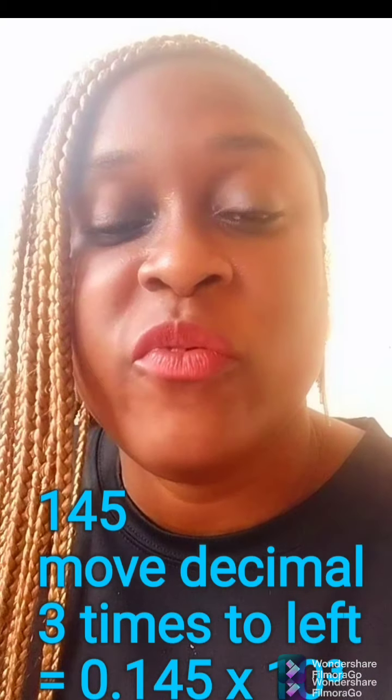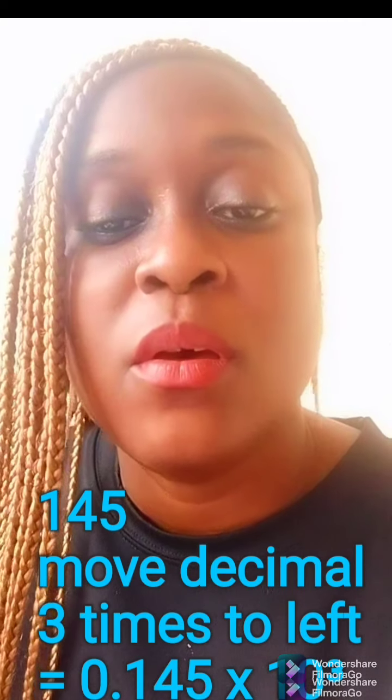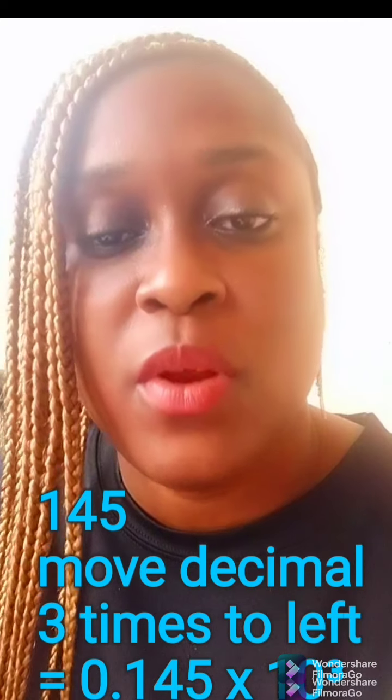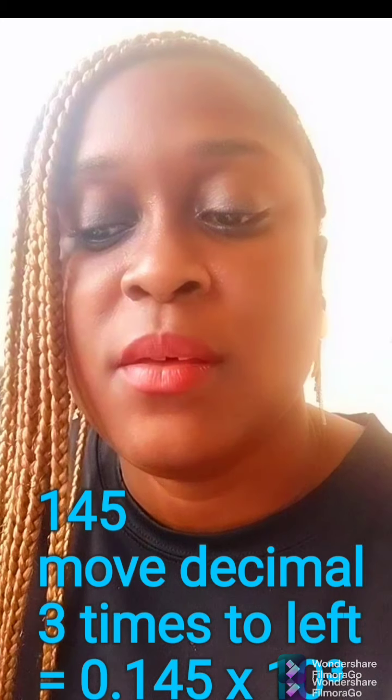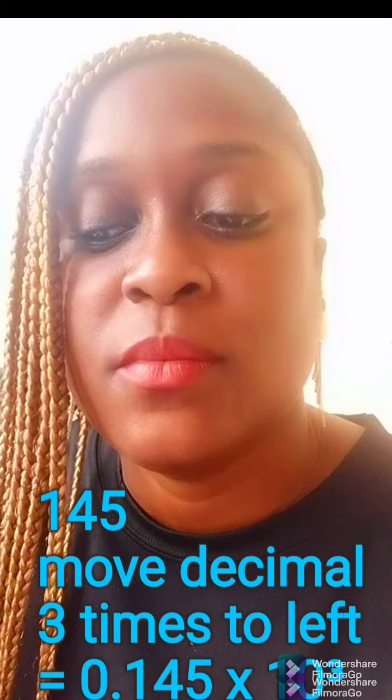We could also move it 3 times, which will give us 0.135 times 10 raised to power 3. Okay? Now, if you move your decimal to the left, you find out that the power will increase positively. If you move your decimal to the right, your power will be in negative form.